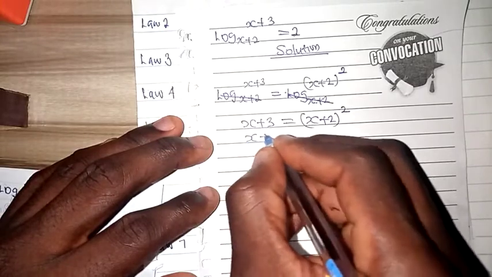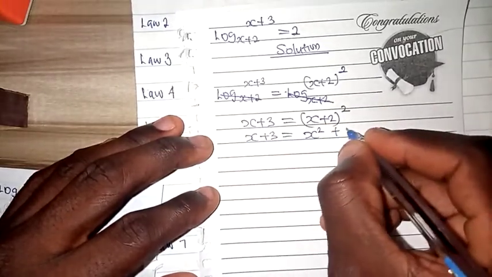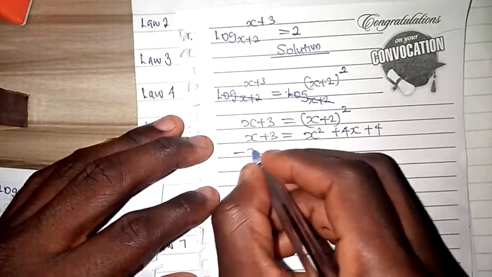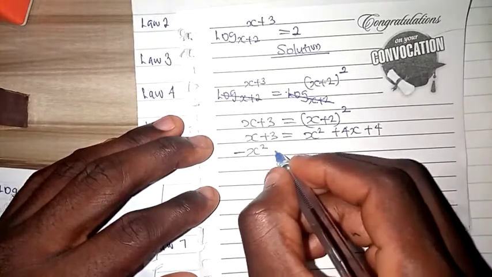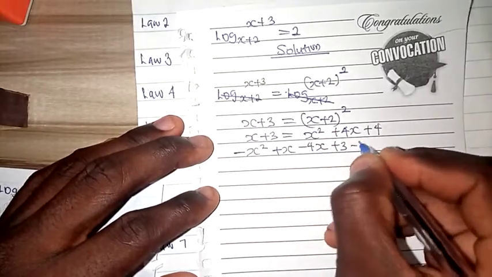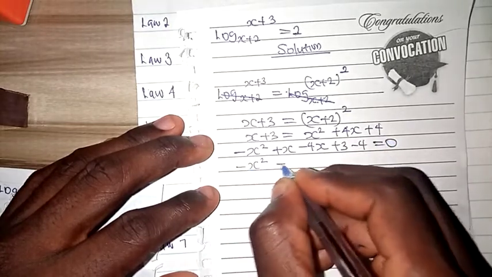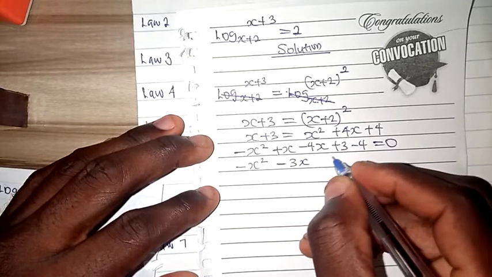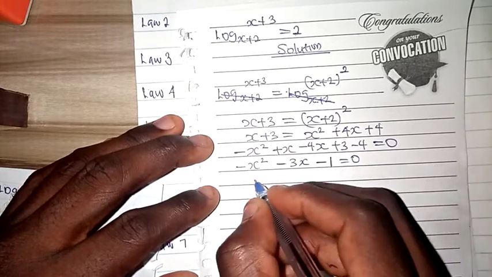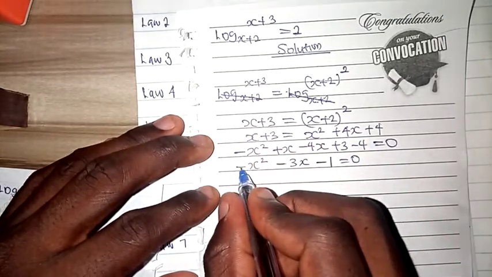Now x plus 3 equal to, open this bracket up, we have x squared plus 4x plus 4. Then collect right hand: minus x squared plus x minus 4x plus 3 minus 4 equals 0. Minus x squared minus 3x minus 1 equal to 0. Then we can multiply both sides by minus 1, so I remove this leading minus.